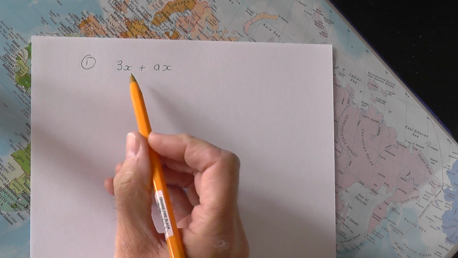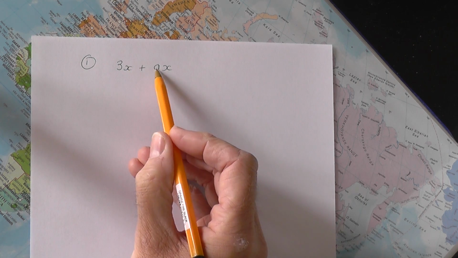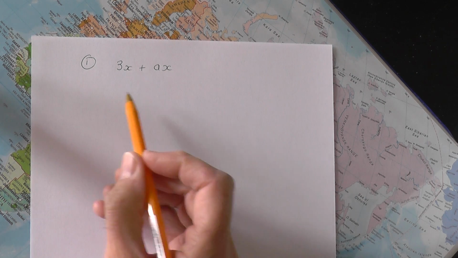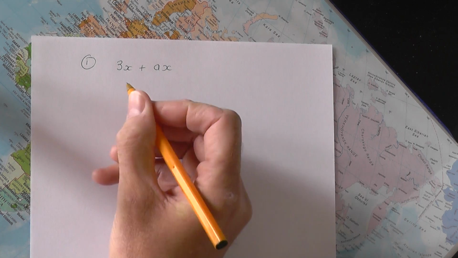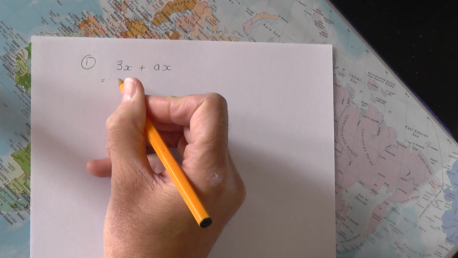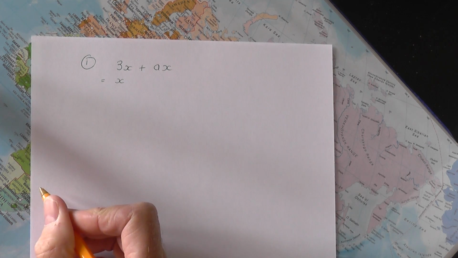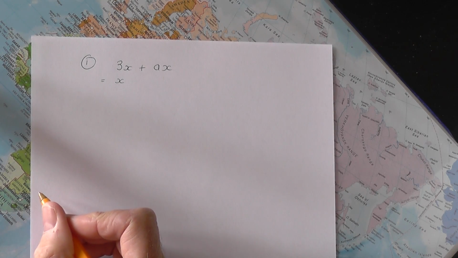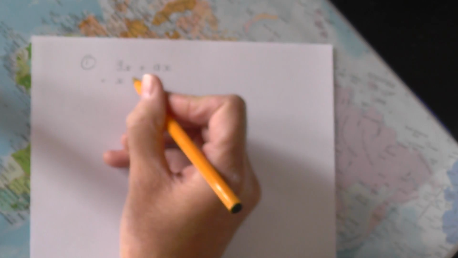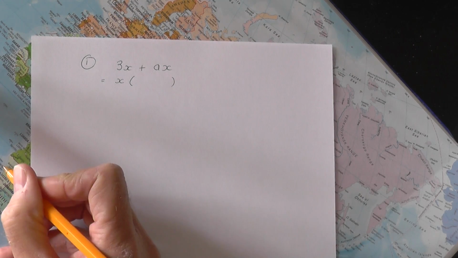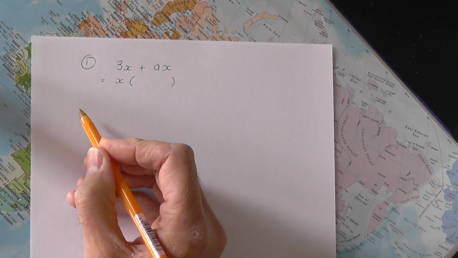In this particular instance, there isn't a number that goes into 3x and a number that goes into ax, but you'll notice that there is an x present in both terms. So what we're going to do is say that there is an x common to both terms, and that is known as the common factor in this type of example. And you write that common factor down. The rest goes inside a bracket. And now you imagine expanding out that bracket.